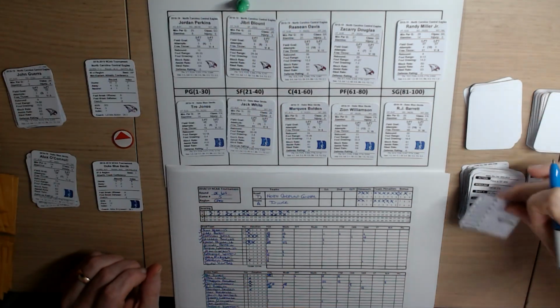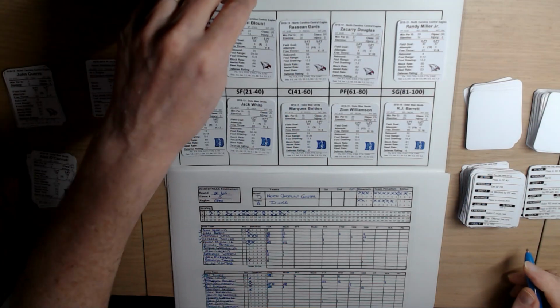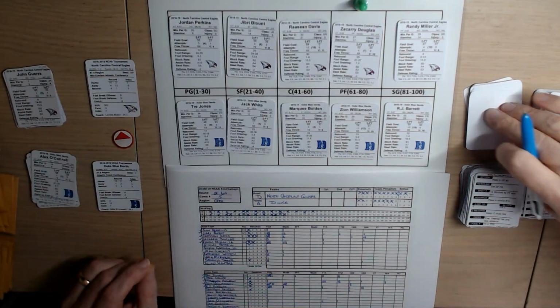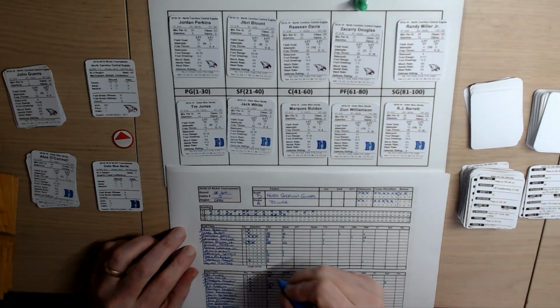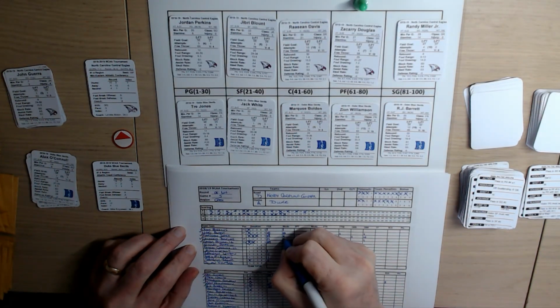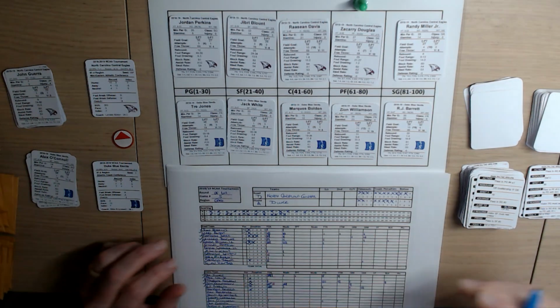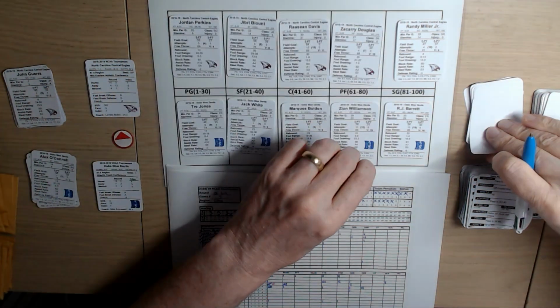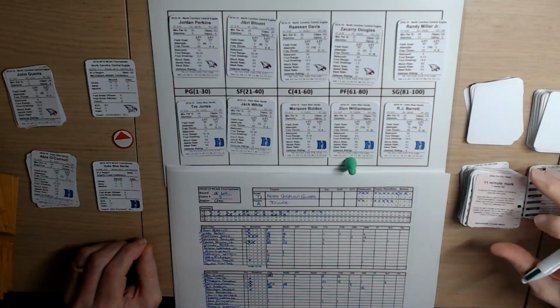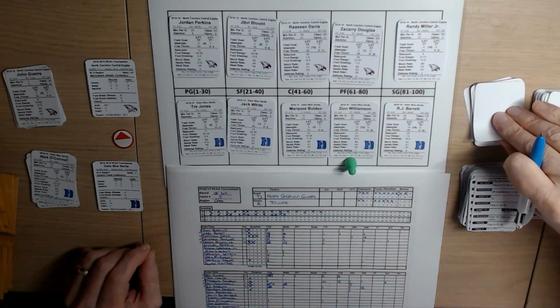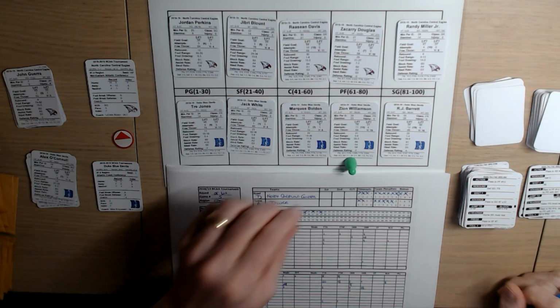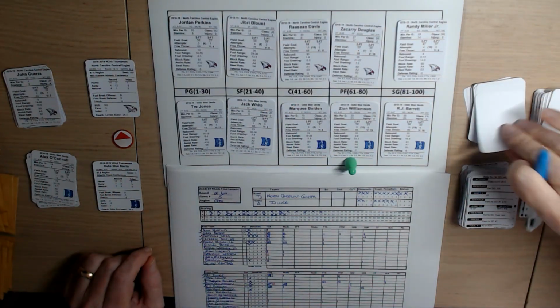Yuri Blount has it. Switches it to the power forward Douglas, who will shoot. 16 is good. 29-20. Power forward takes it and he drives in.